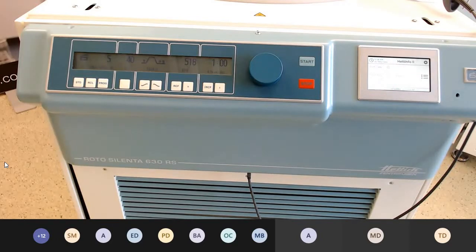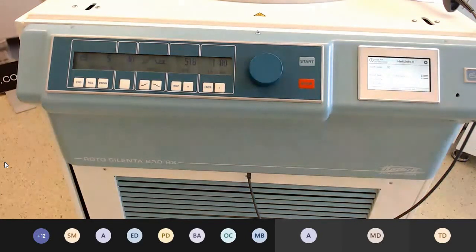It's possible to make an upgrade of a standard Rotosolenta to the head info. Also possible to make an upgrade of a standard Rotixa 500 RS to the Rotixa 500 RS with head info 2.